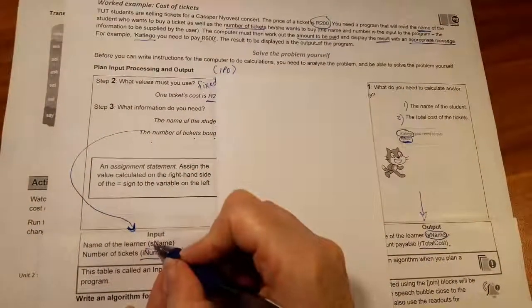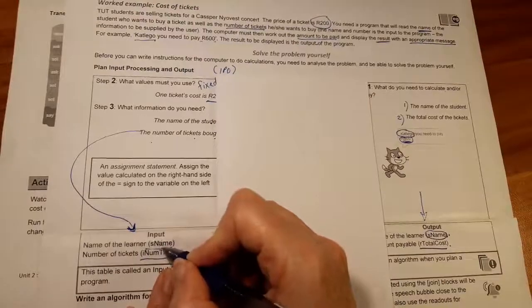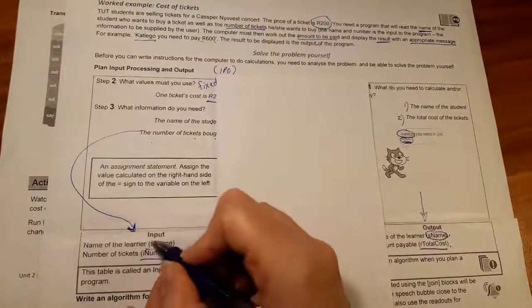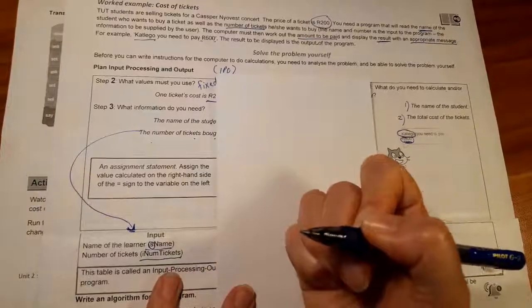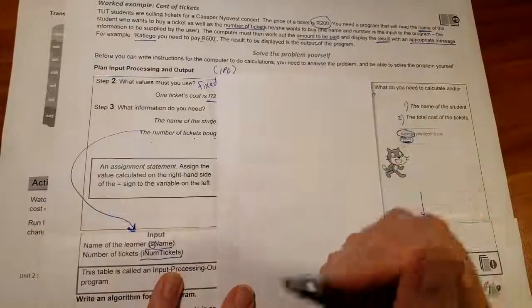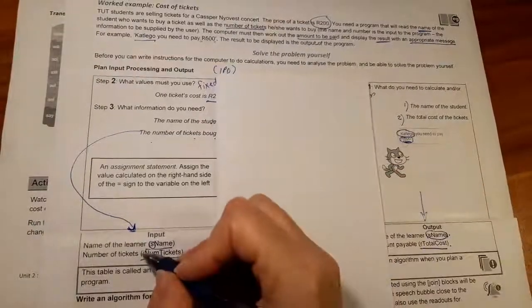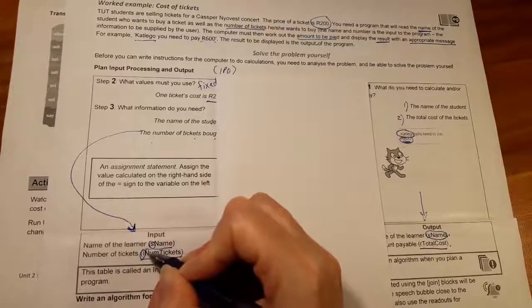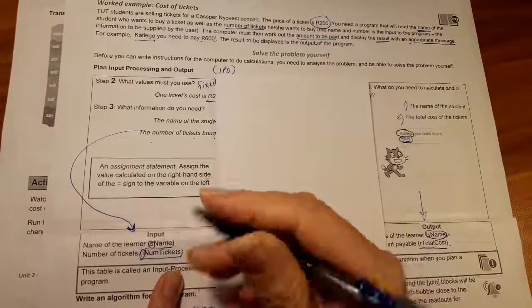Just take note again, because the name that I'm going to enter is a string, it will contain letters. I'm putting an S in front of the name. And because for the number of tickets you can only buy 10 or 20 or 50, not 2.5 tickets, it must be an integer value. We're just reminding ourselves of what type of data will be stored in that variable.